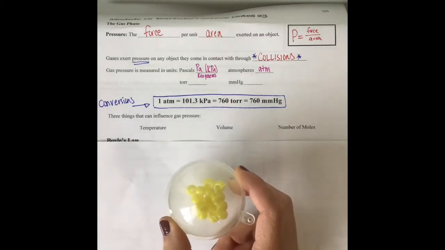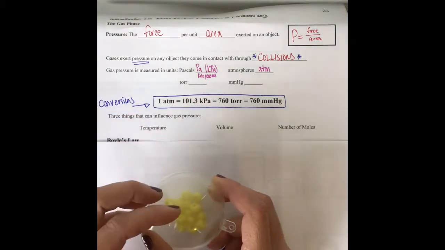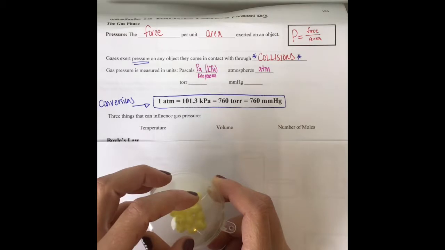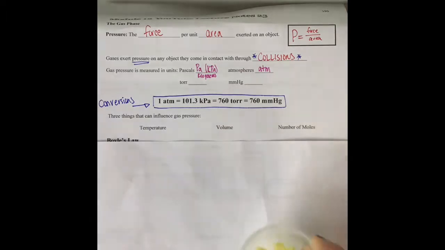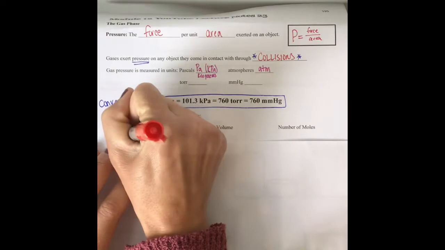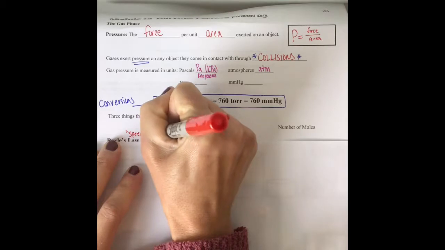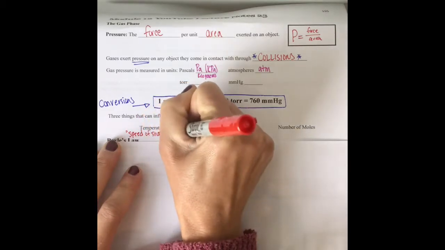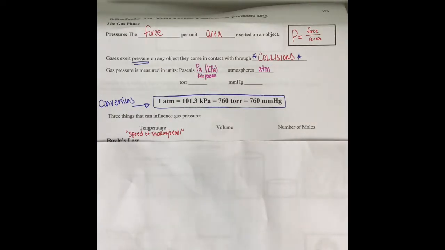Okay, so you can automatically hear that as the temperature goes up, I have changed the pressure of my gas, okay? Because there's more collisions on the walls of the container. So for temperature, I want you to think in your mind about the speed of the shaking beads. Okay, think temperature is related to the speed that my atoms are moving in my container.